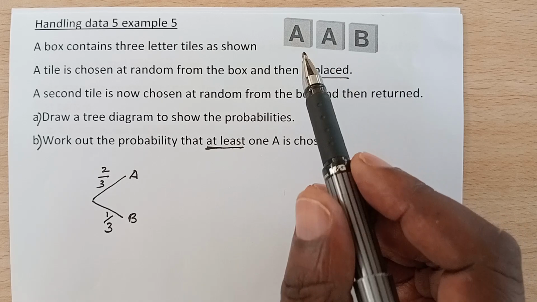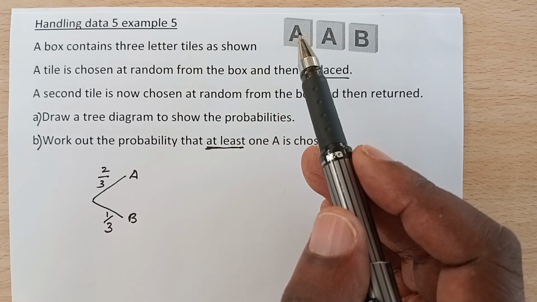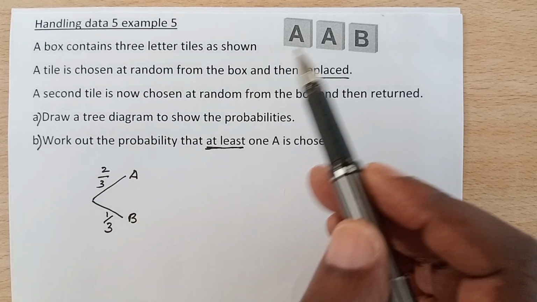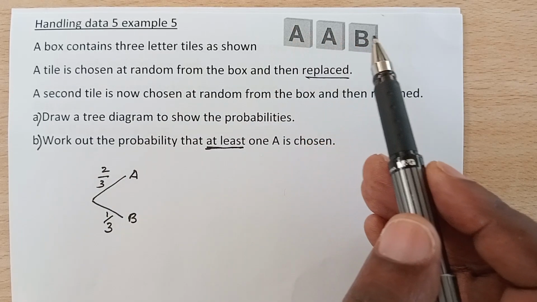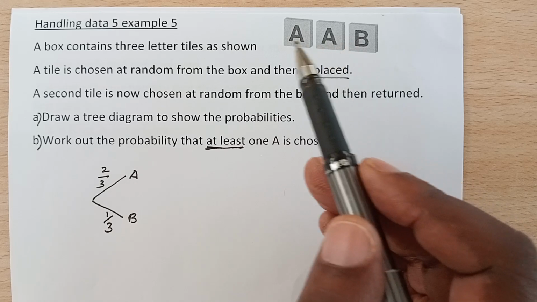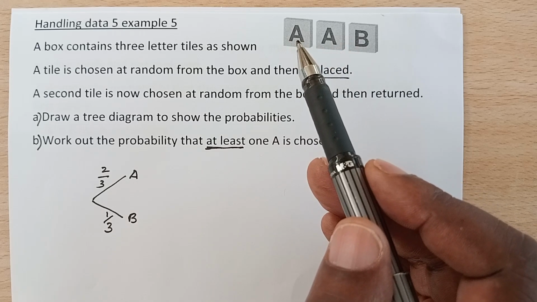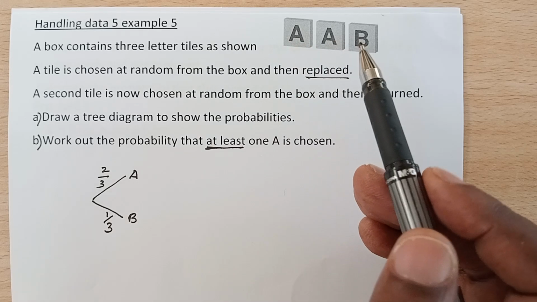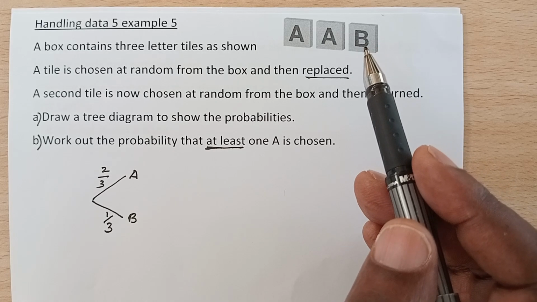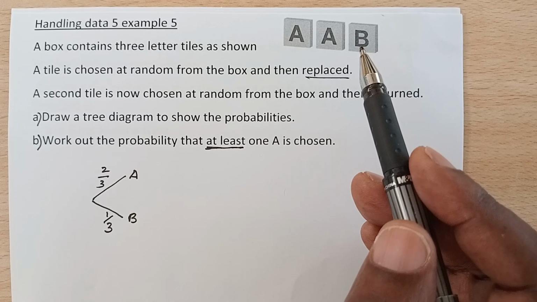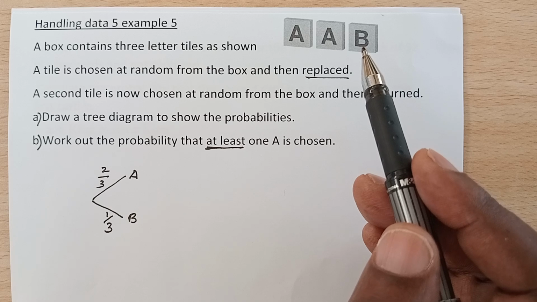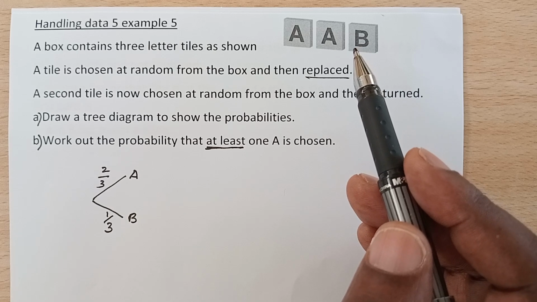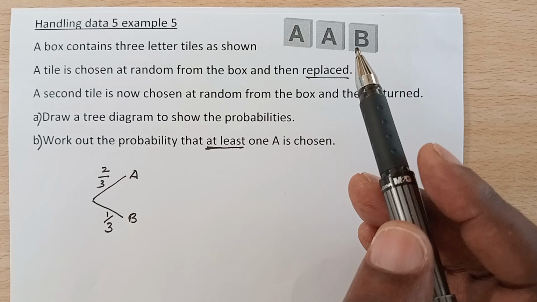That means if we picked A, we have noted that we have picked A and we have returned it. So the tiles are still the way they were. We still have 2 A's and 1 B. So in the second picking, we are meeting the tiles as if they are not disturbed at all. They are exactly the way they were in the beginning of the experiment.